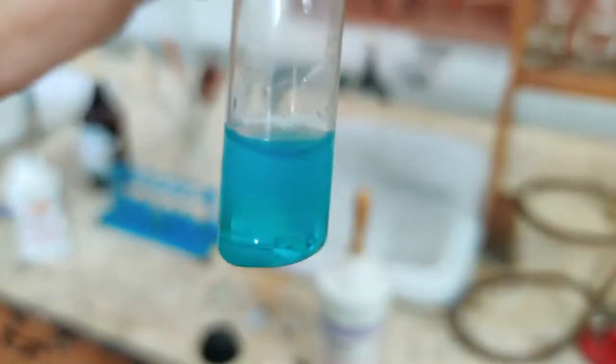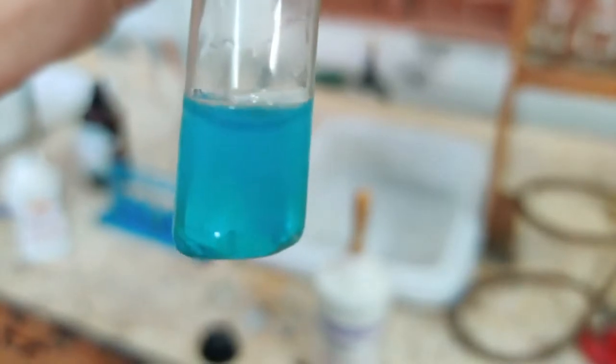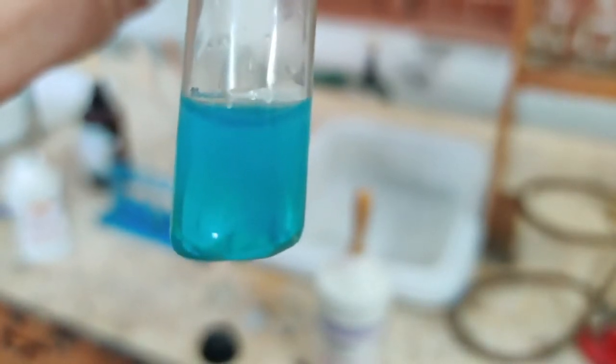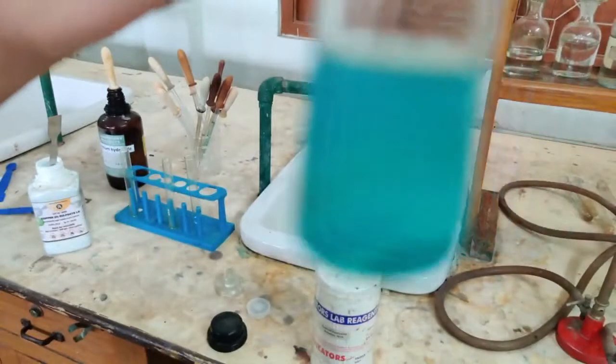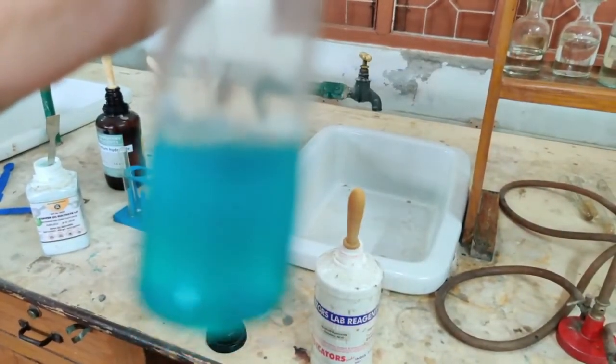There you can see a curdy kind of substance is what is formed. There you can see the precipitate and the color of that precipitate. Previously it was a very clear solution. Now a precipitate has formed. There you can see a precipitate is what has formed here.